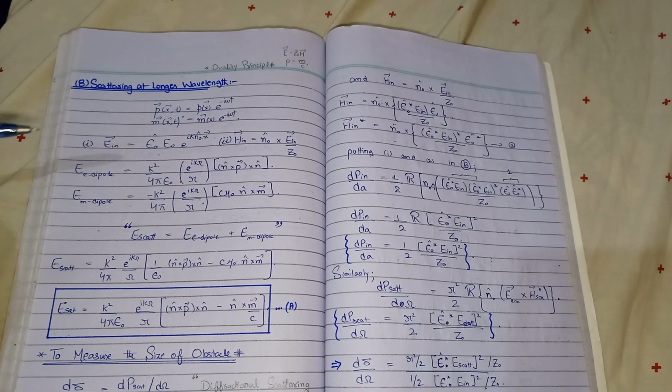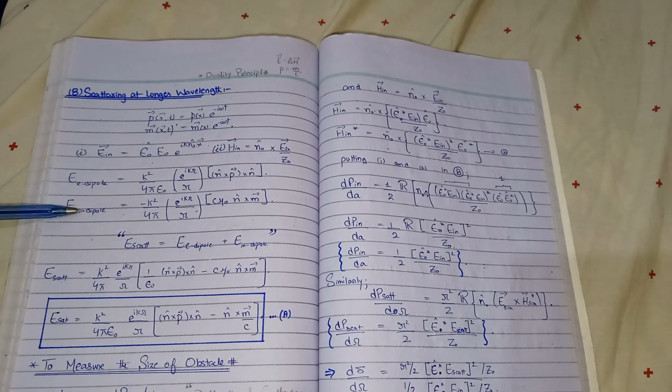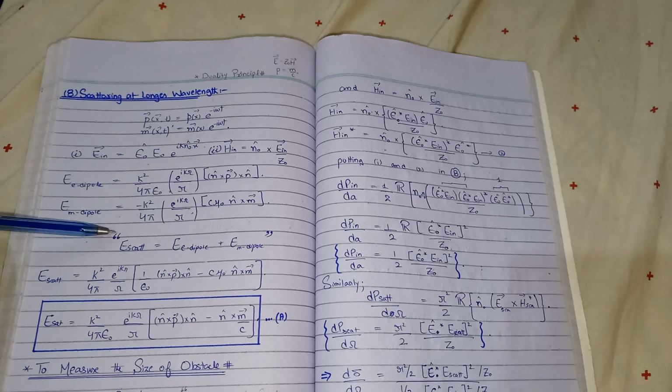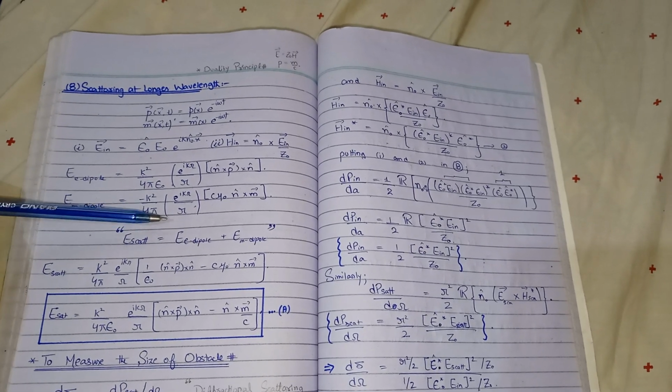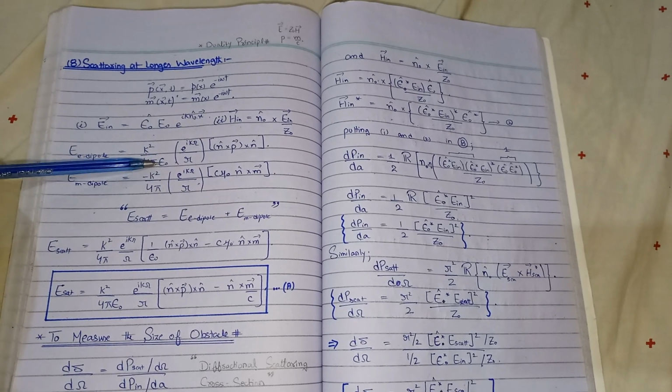So by using the duality principle, you can convert your electric dipole to a magnetic dipole, and your magnetic dipole is written as this. So you have to find the scattered electric field. The scattered electric field is basically the sum of the electric dipole plus the magnetic dipole. You just have to add both of these.